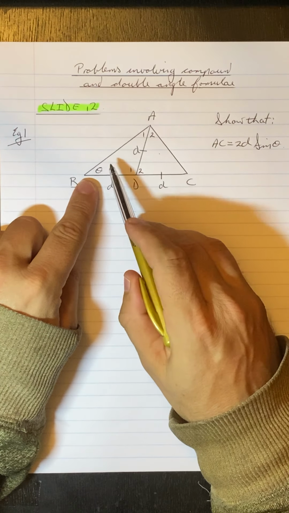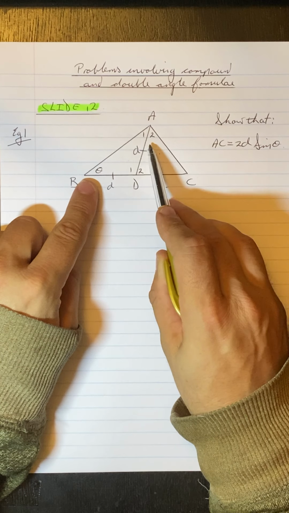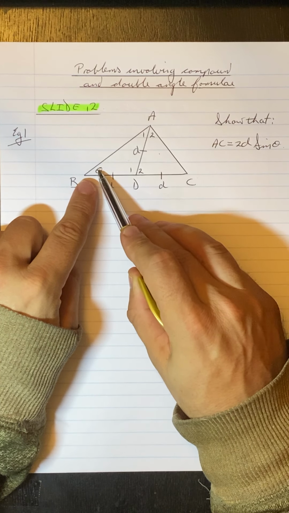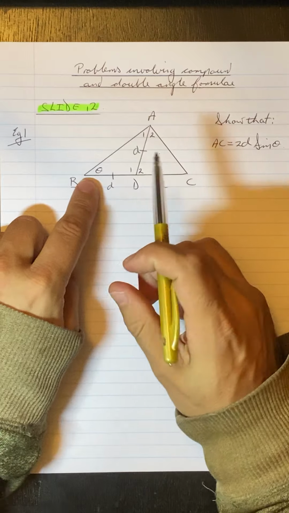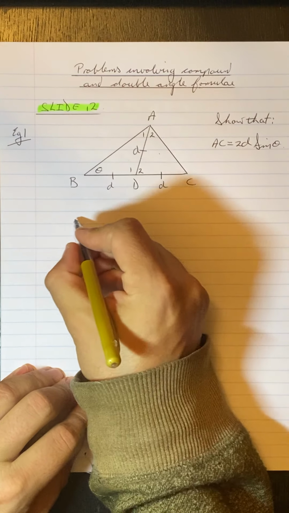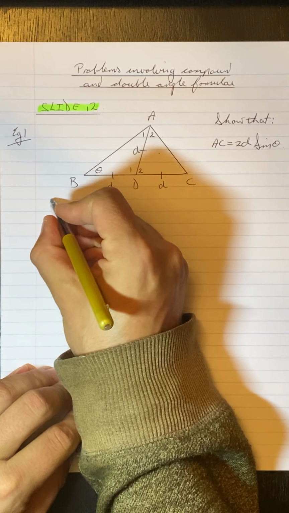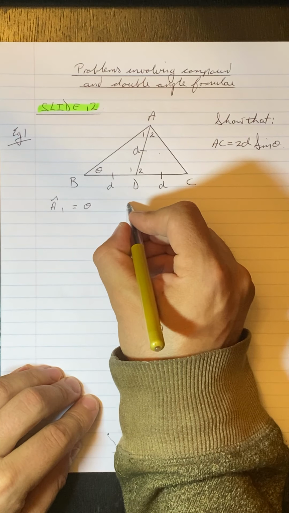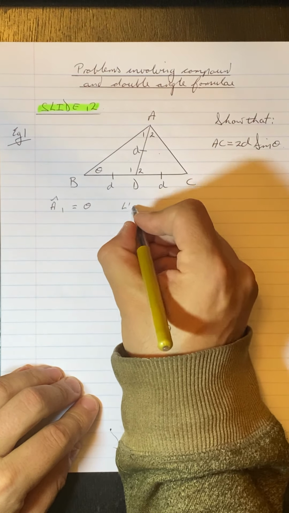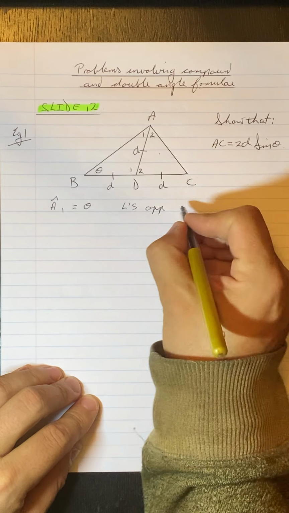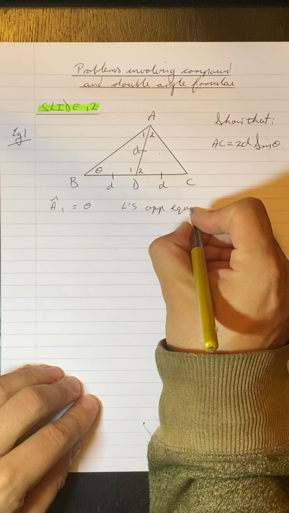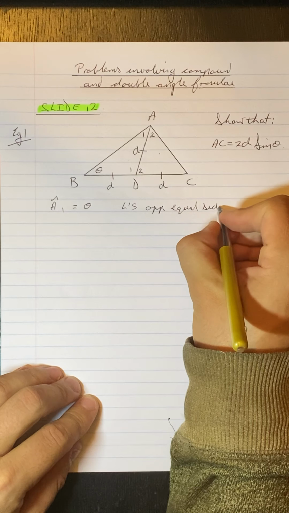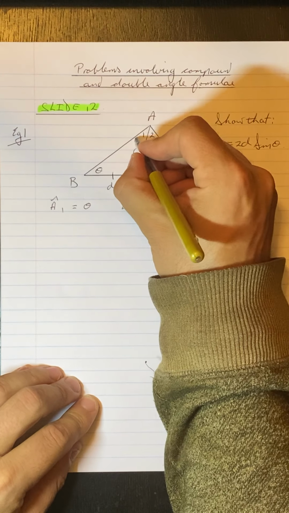Because this side is equal to this side, we have angles opposite equal sides must be equal. So we know the first thing is angle A1 must be equal to theta. Our reason for that is angles opposite equal sides. So now I know that this is theta.